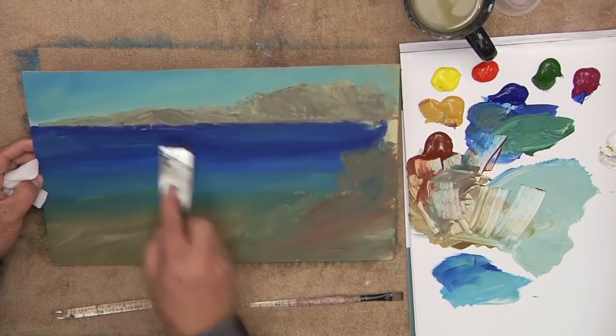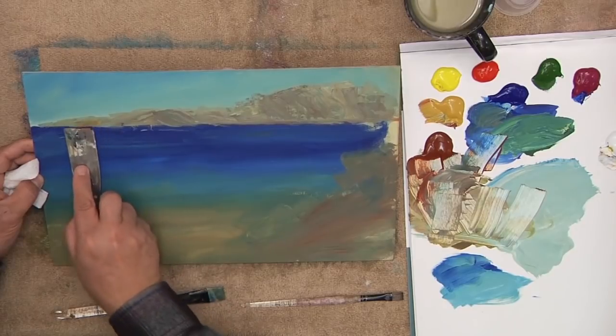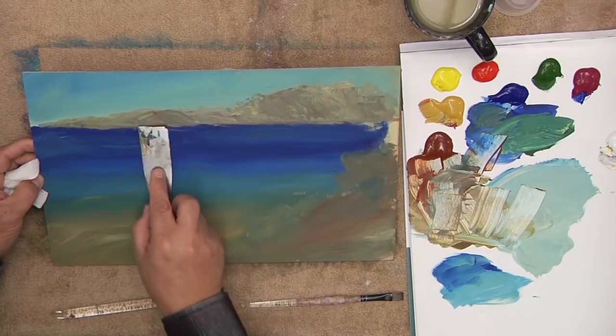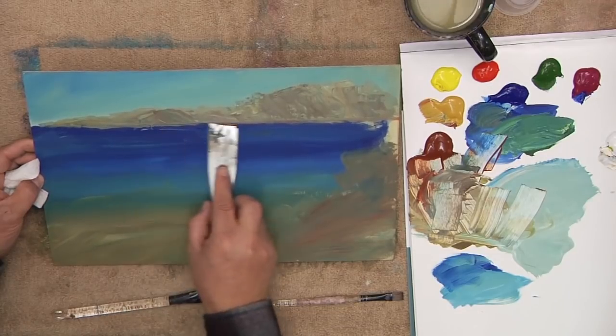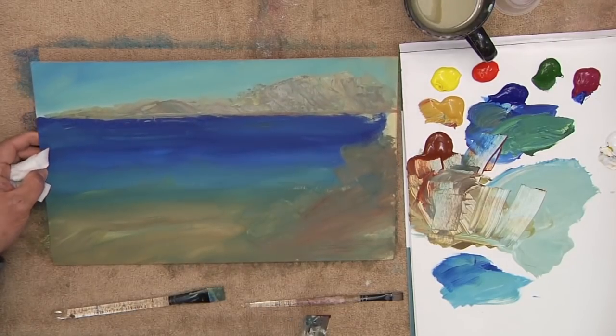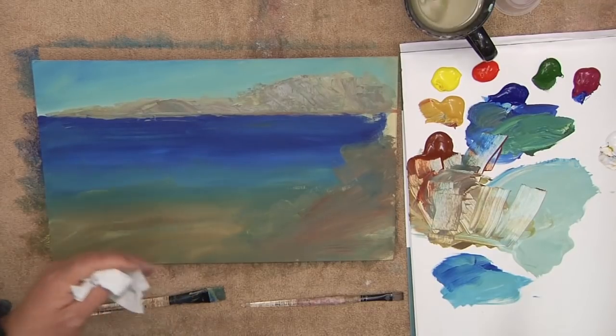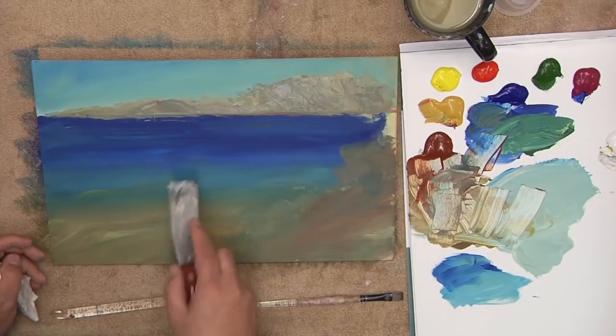You want to be very loose with it, and try not to set up a pattern at all. Try to preserve your strong horizontal as much as possible. I took it off there just a bit, but try to preserve some of that. So I'll give you an idea of that. I love to do that.